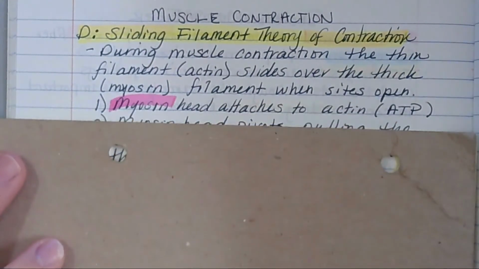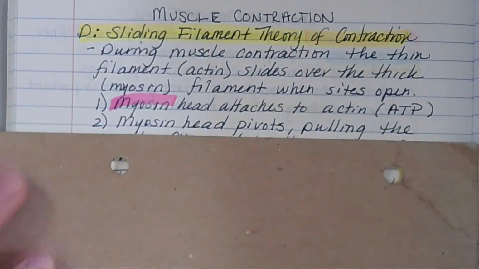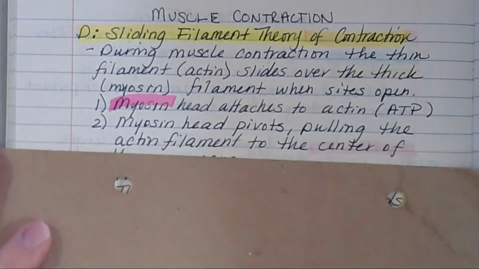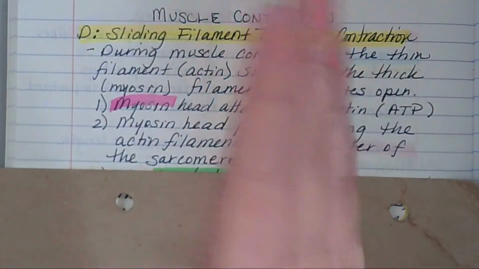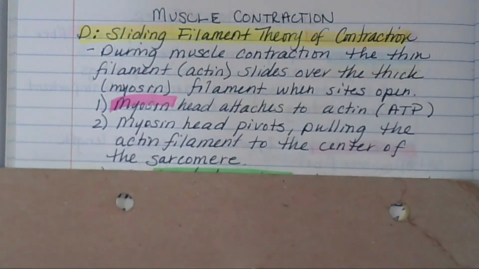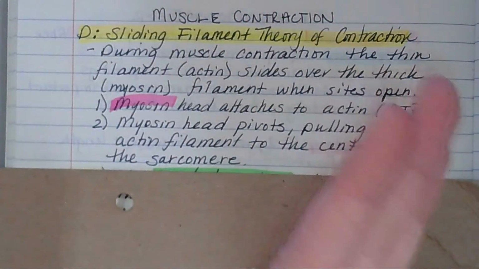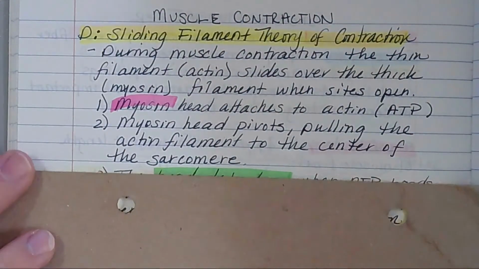Okay, so what ends up happening as we move through this is that myosin, the thick filament, is going to have a part of it that attaches to the actin. That requires ATP to happen. So the head of the myosin pivots and actually pulls on the actin, pulling it towards the center. You're taking that thin filament and essentially ratcheting it over, and then it resets itself over and over again, ratcheting it down.